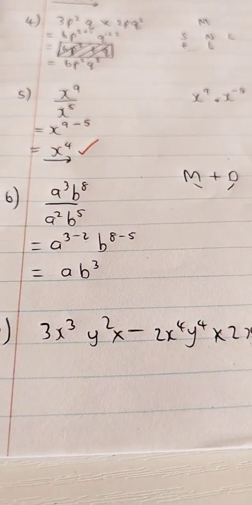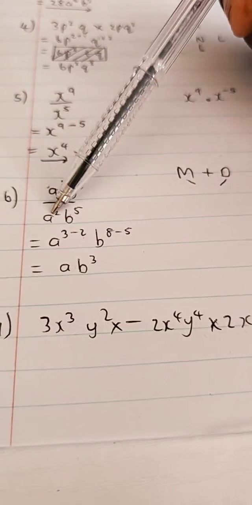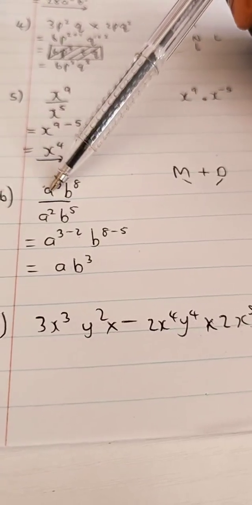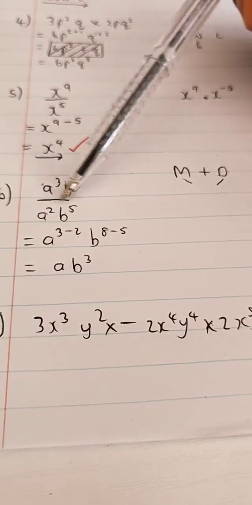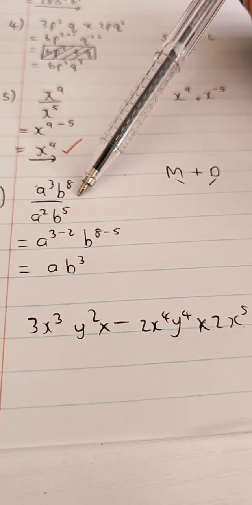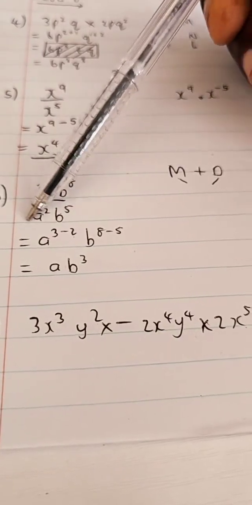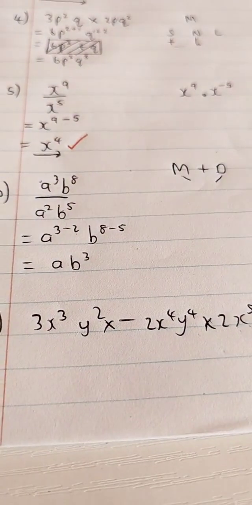Okay, Pretty says, can we go back to number 6? Pretty, we are here back at number 6. A to the power 3, b to the power 8 over a squared, b to the power 5. The relationship between this a and this b is multiply. That's what combines these two together. This line means divide. This is a squared, b to the power 5. What combines a squared and b to the power 5? It's multiply. Are we together?